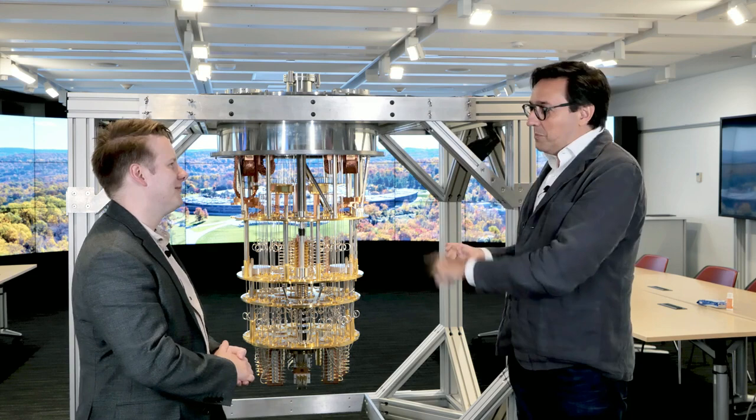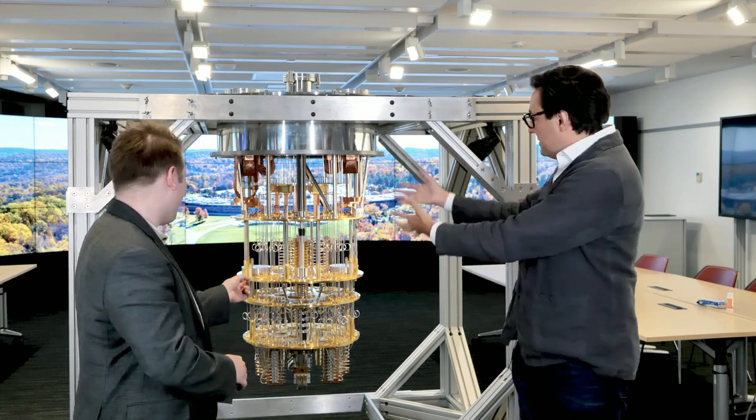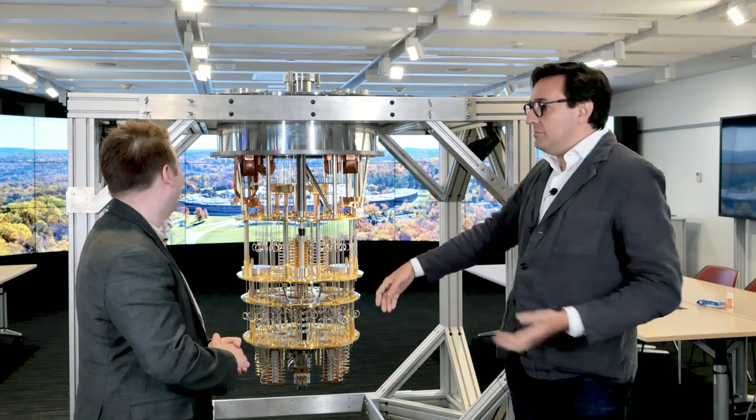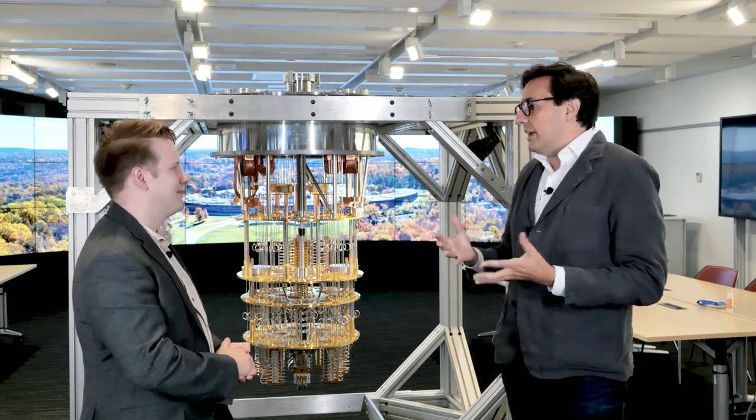Can you make a better quantum processor and the packaging? Bigger ones of these, with more qubits and so on. So where are we right now?